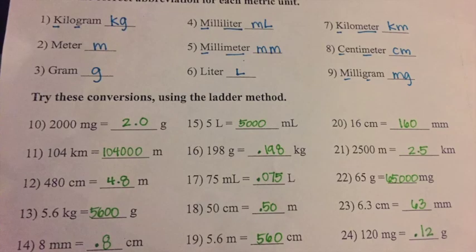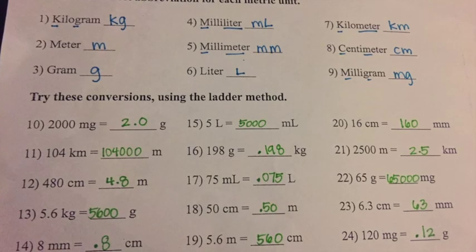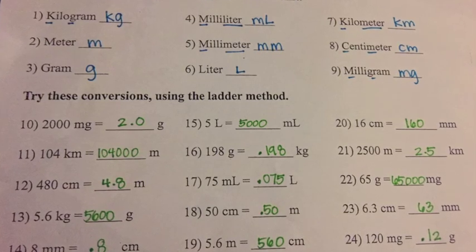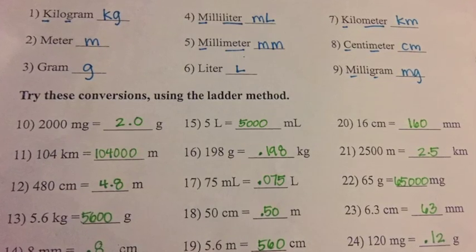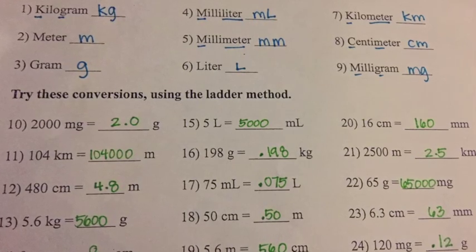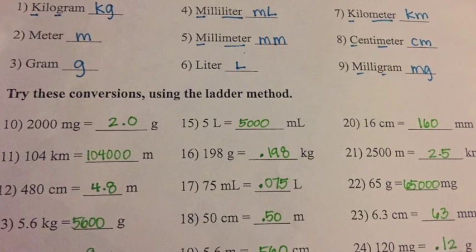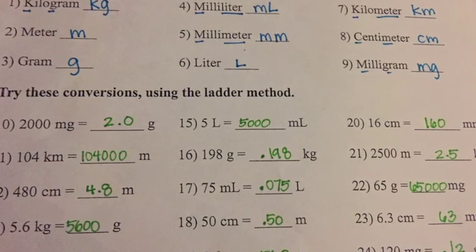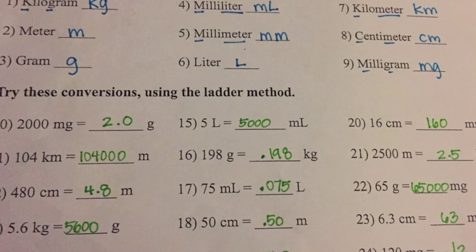So if you can memorize in the correct order, your King Henry doesn't usually drink chocolate milk, you can use those abbreviations each time to tell which direction and how many spaces your decimal place needs to move, and you can convert any of these metric values to a different metric unit.